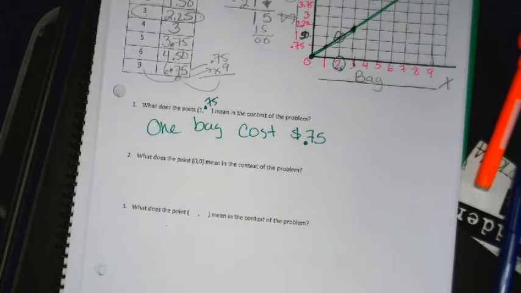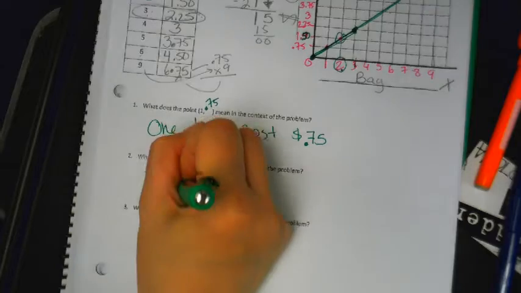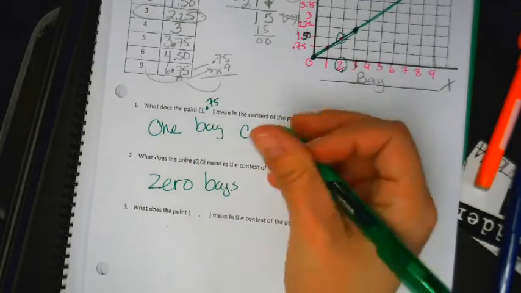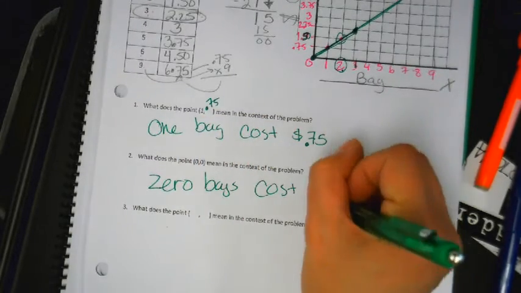All right. What does the point 0, 0 mean? 0 bags cost $0. Love it. 0 bags cost $0.